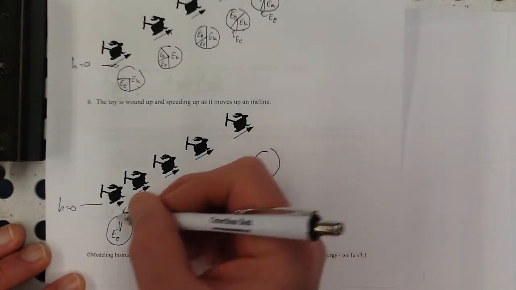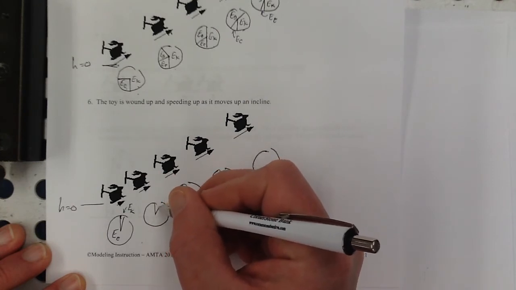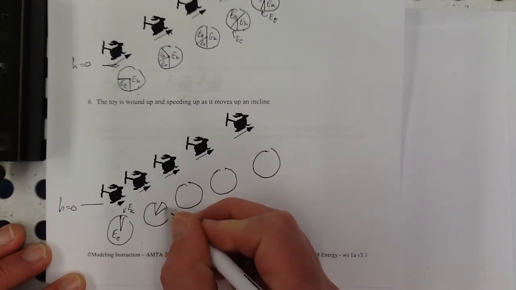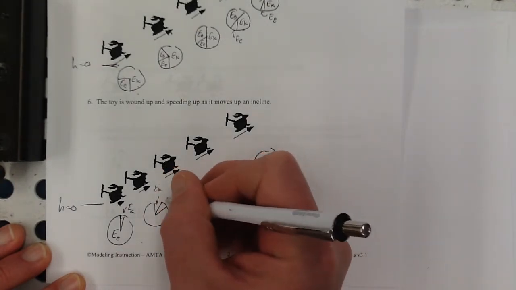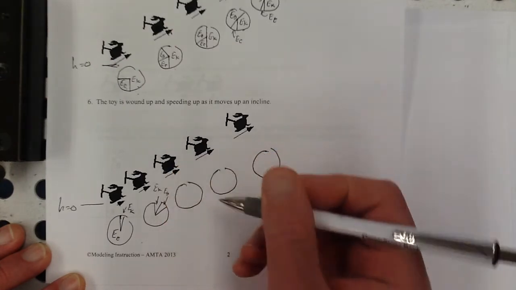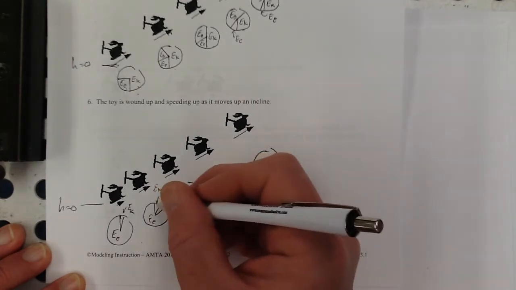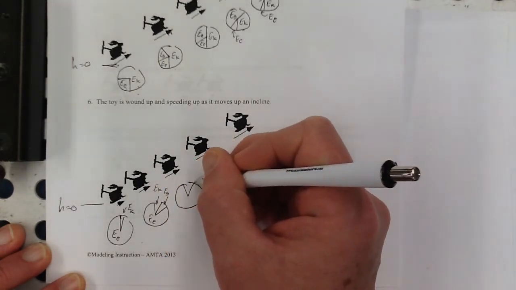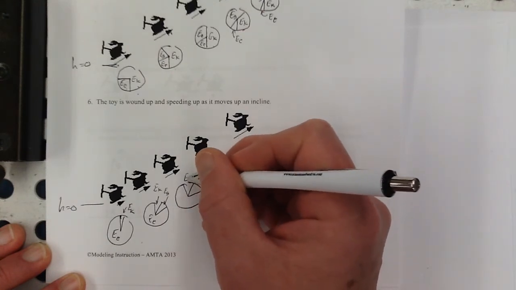Okay, now EK is going to get bigger, and now there's also some gravitational potential energy, so EK and EG, and the rest must be that elastic energy. And then both of these get bigger. Those look bigger, right?